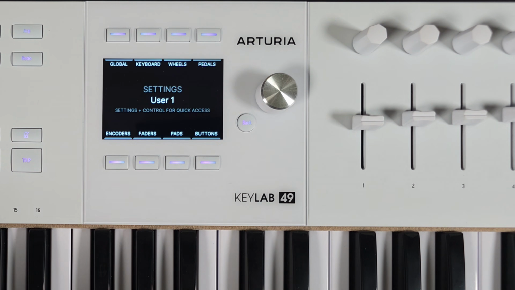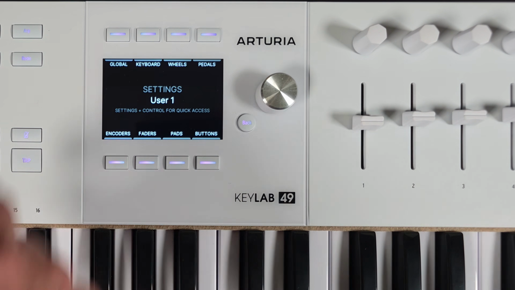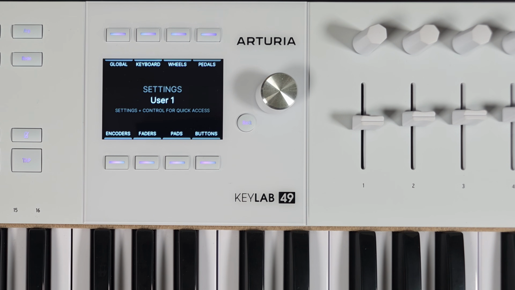So yeah, that's what you can do. If I go back to the settings, again, you can configure the keyboard, the wheels, the pedal if you must. So yeah, you need to do the work right here. It always depends on what you want to control. Maybe you want to control a hardware synth, and you need the list of the MIDI implementation chart, so you can map all the different parts to that synth.